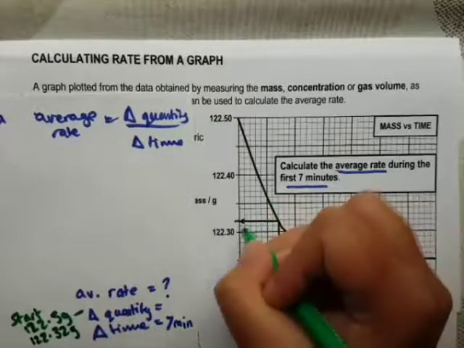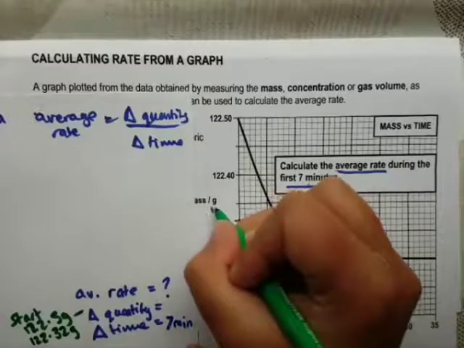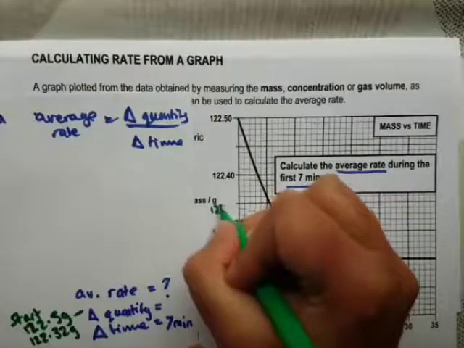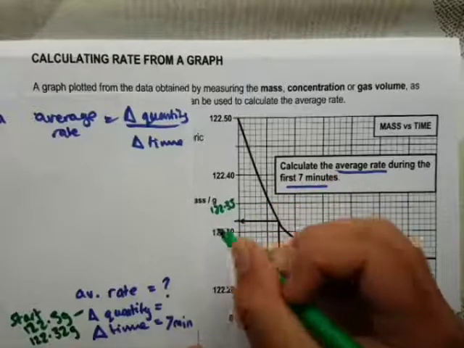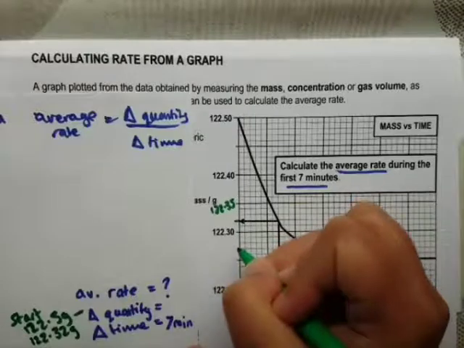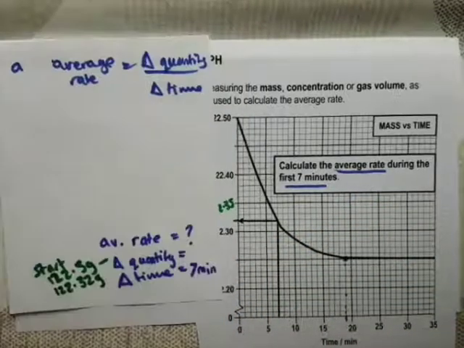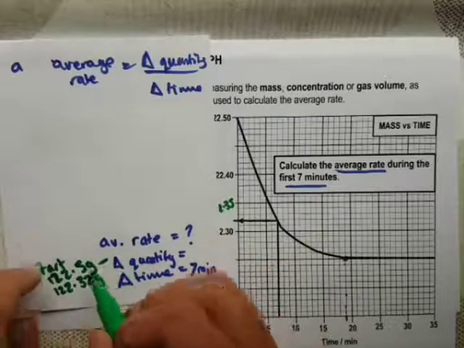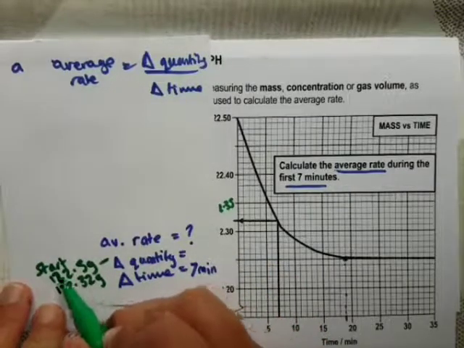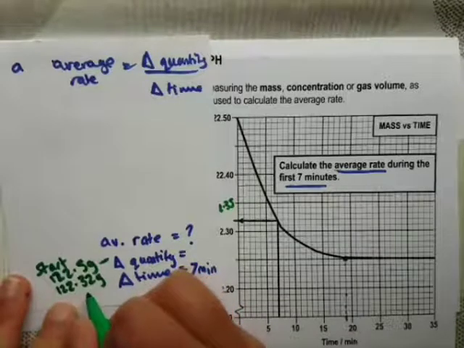Okay, so 122.3, another way you could say that's halfway between 122.3 and 122.4 would be 122.35. And therefore each of these little ones means an increment of 0.01. Okay, so to work out the change in quantity, I've got to take the mass at 7 minutes away from the mass at the beginning. So it's always the bigger number take away the smaller number.